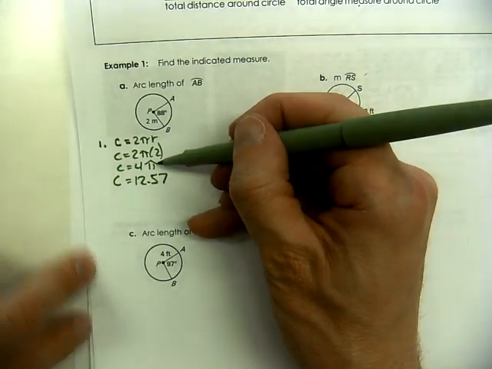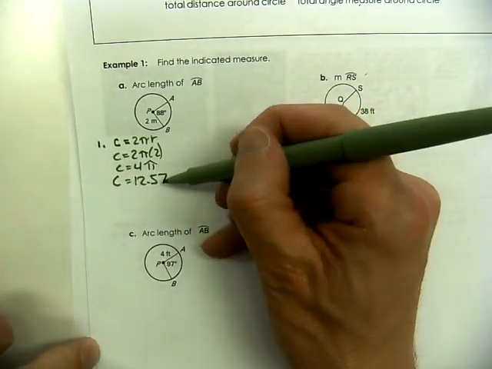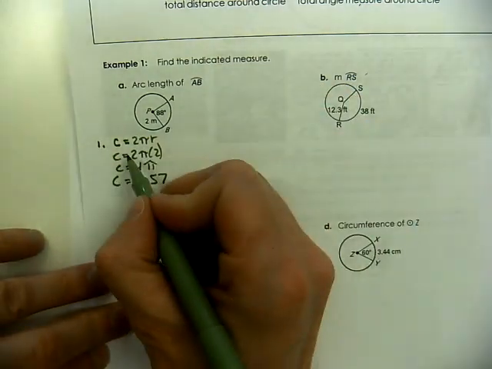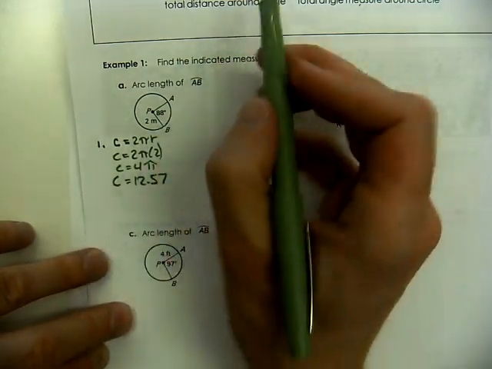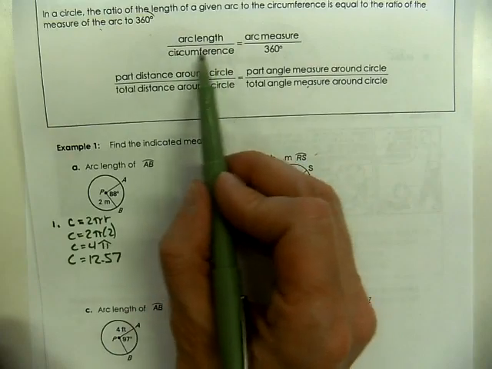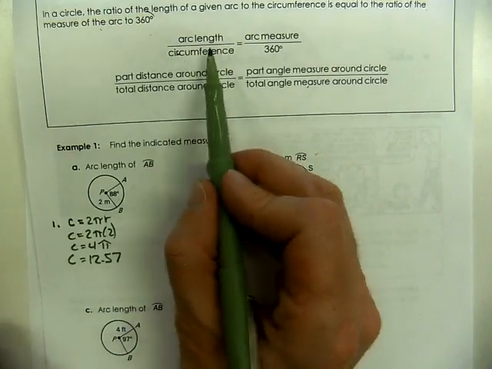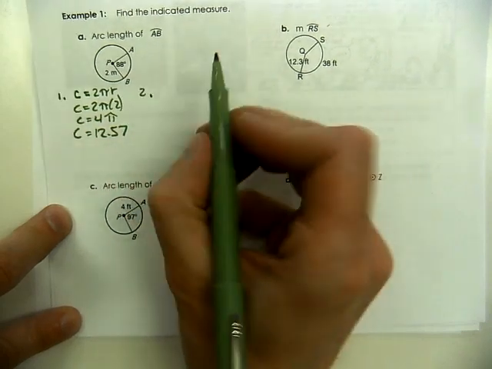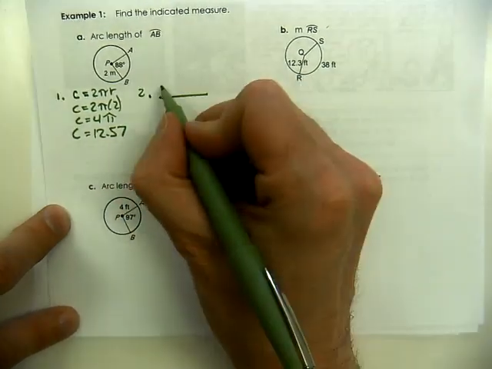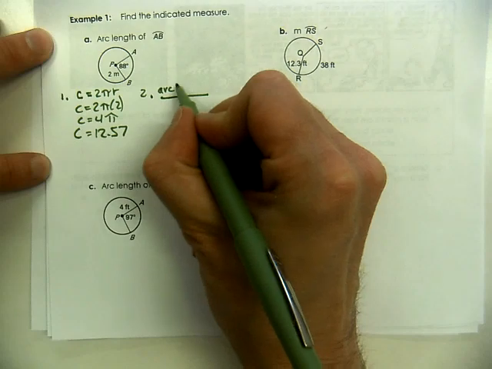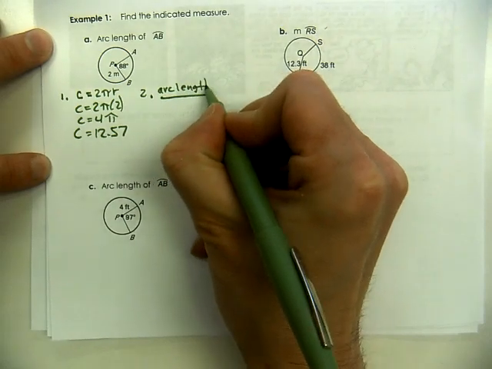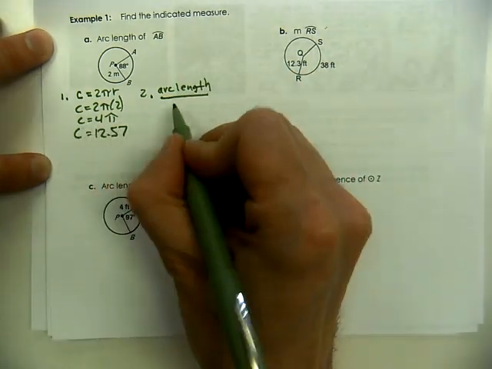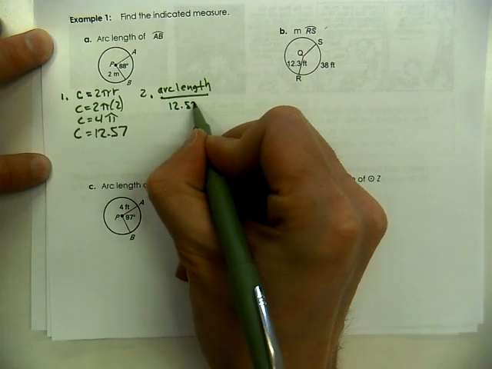So I have its exact value at 4 pi. I have the decimal value of 12.57. That's the first thing we need. And the reason why I have to calculate that first is because in our formula, we need to put the circumference into this proportion. Step 2, now we build the proportion. It says we want the arc length on the top, the circumference on the bottom. Well, now we have the circumference, which is the 12.57.